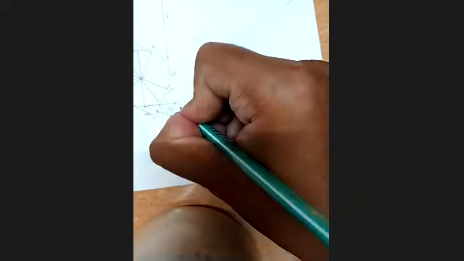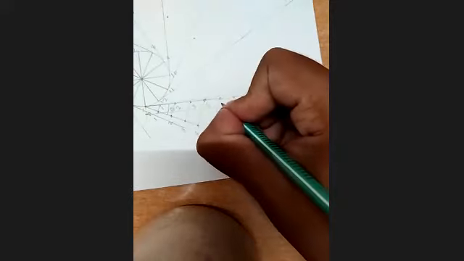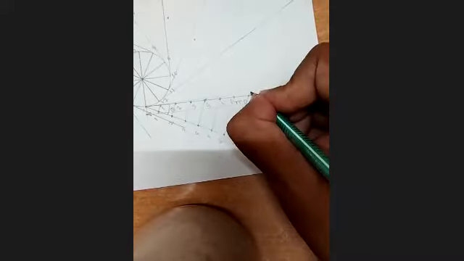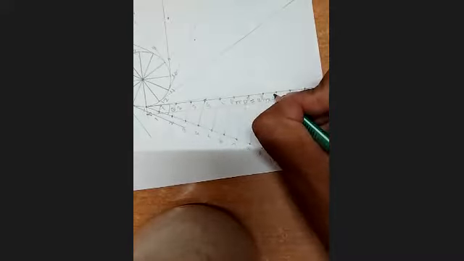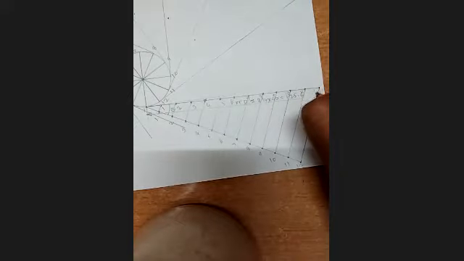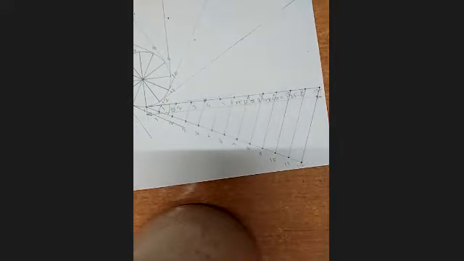You can name this point as 1, 2, 3, 4, 5, 6, 7, 8, 9, 10, 11, and this end point 12. I hope you've done it. Yes, sir.